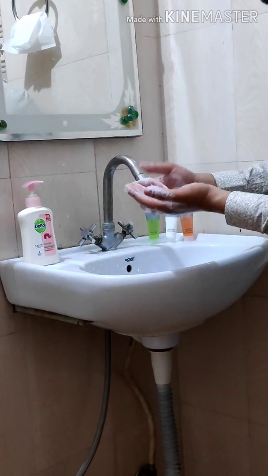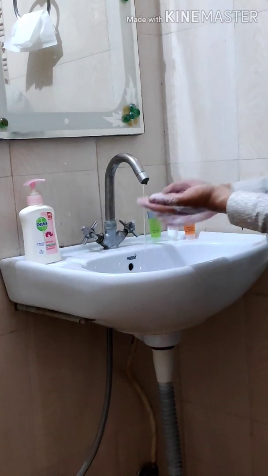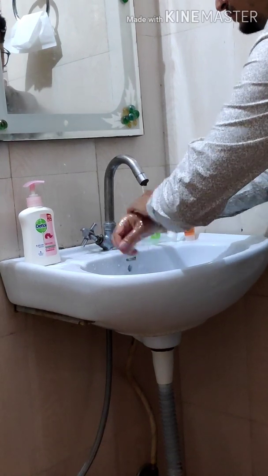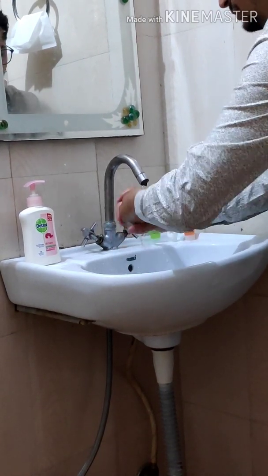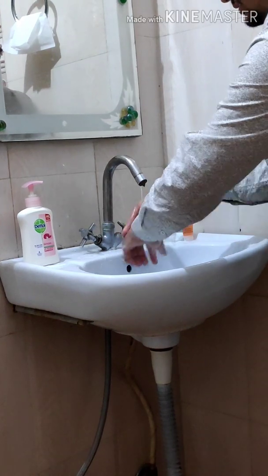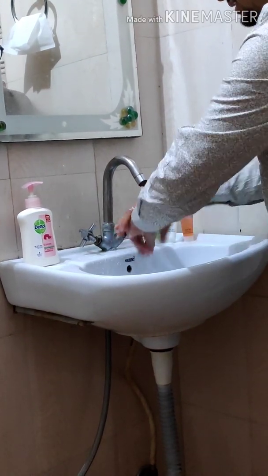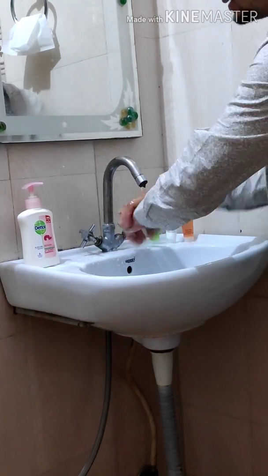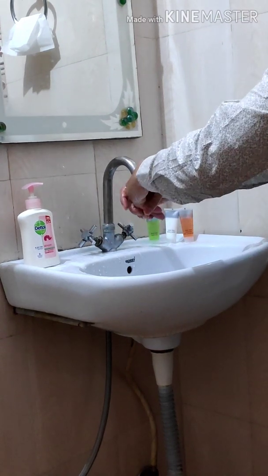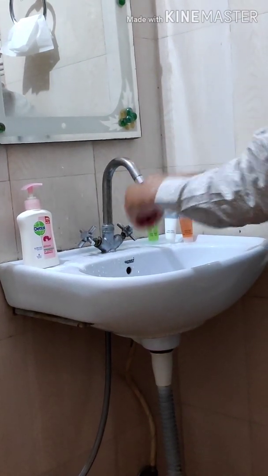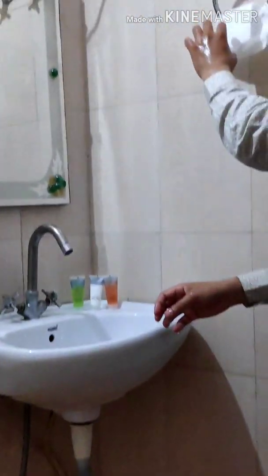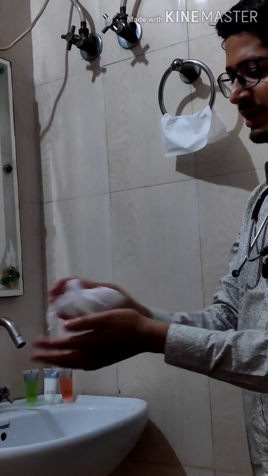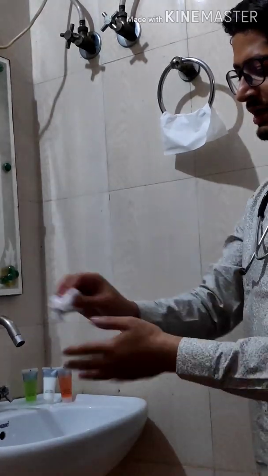Now step number 8 is to turn on the tap and wash your hands. So step number 8 is now complete. After all these steps, 1 to 8, which take 40 to 60 seconds, and after rinsing your hands with water, step number 9 is to take a dry towel. So we take a dry towel and dry our hands with this.